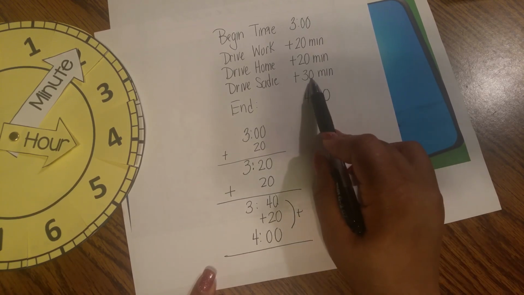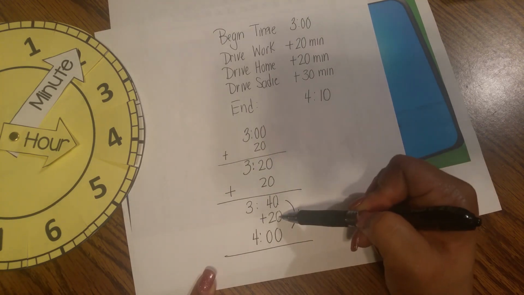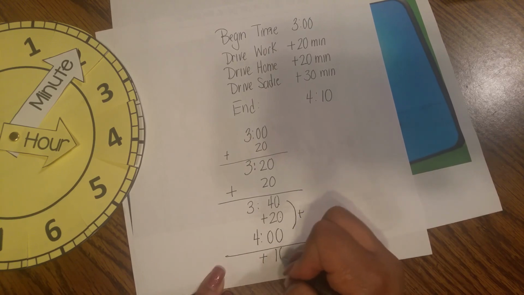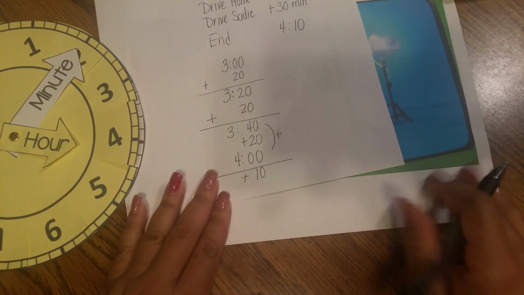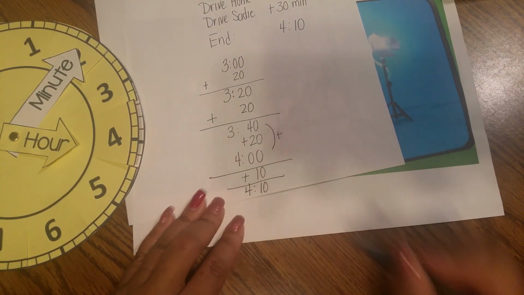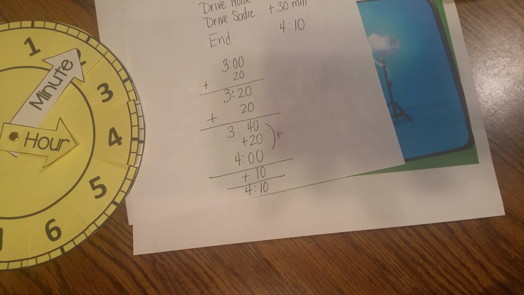But I still have another 10 minutes. I still have another 10 minutes because I only did 20. I didn't do 30. So I'm adding another 10 minutes. And that is how I have 4:10 because I added that last 10 minutes.